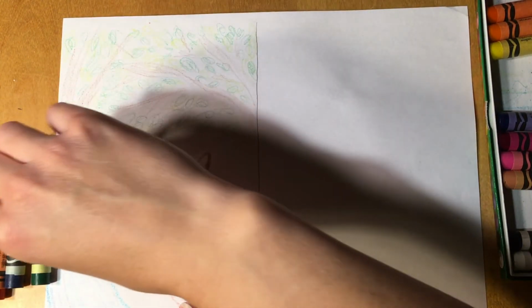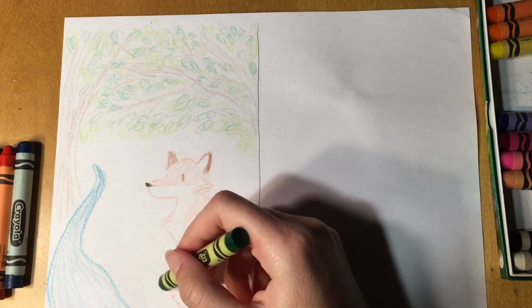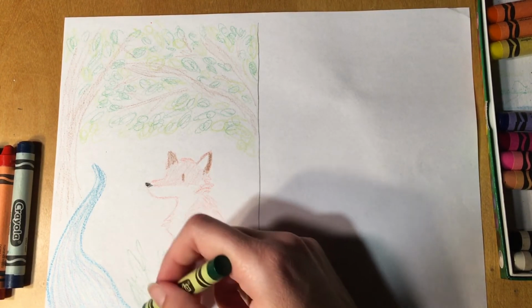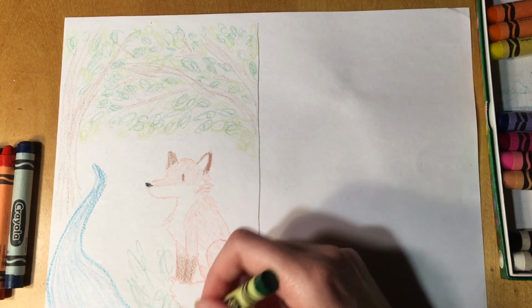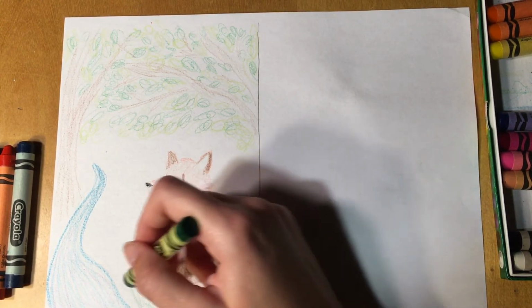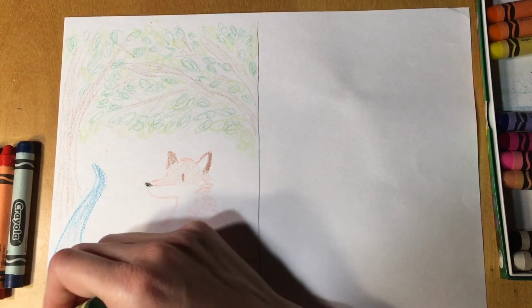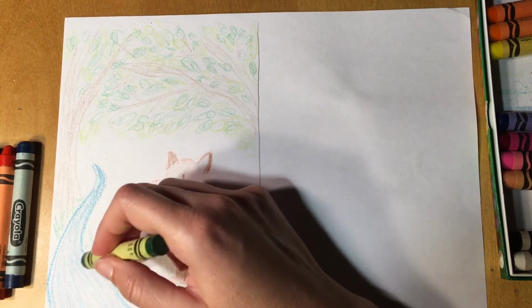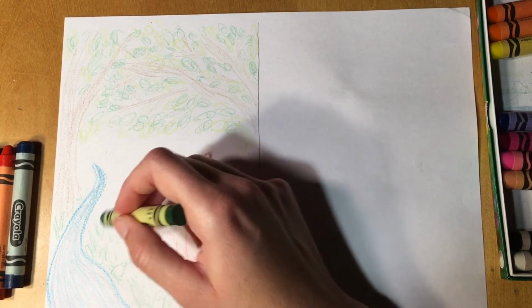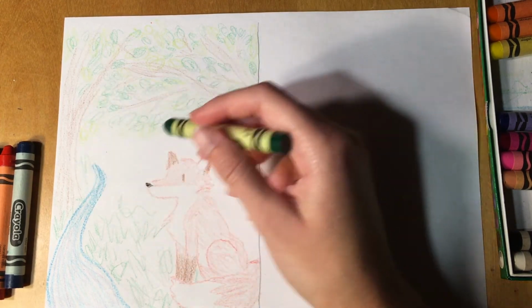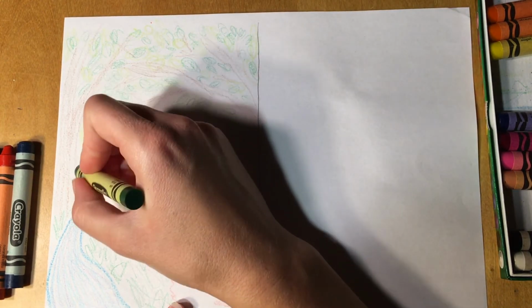I think I'll do some grass, maybe some bushes to fill in that white space. And maybe there's a bush right here.